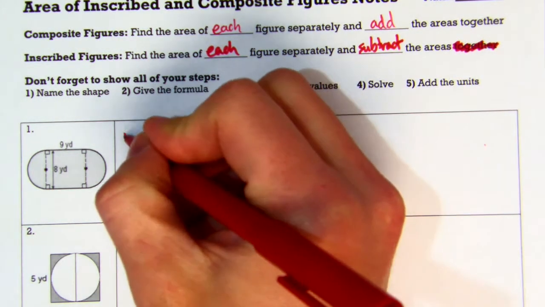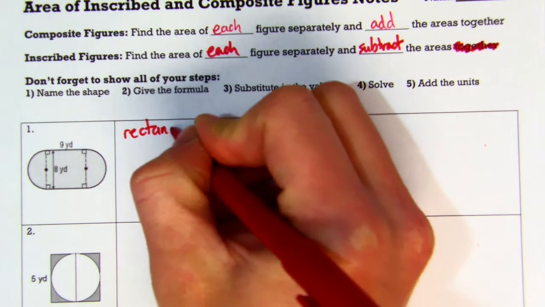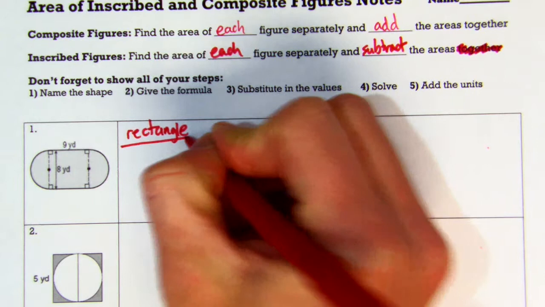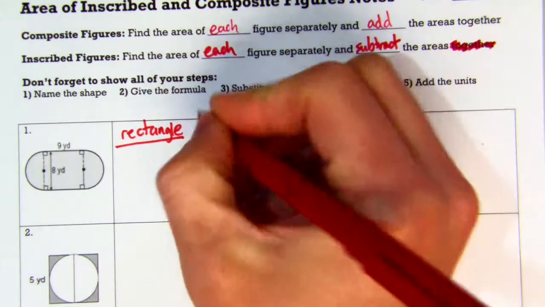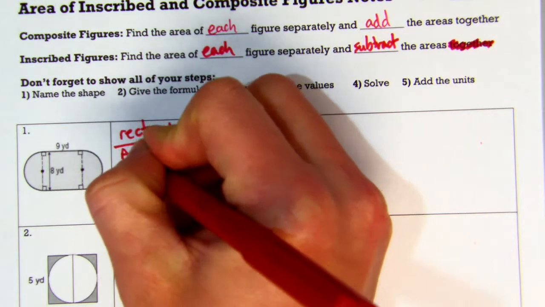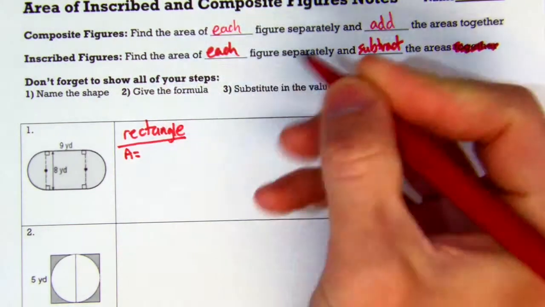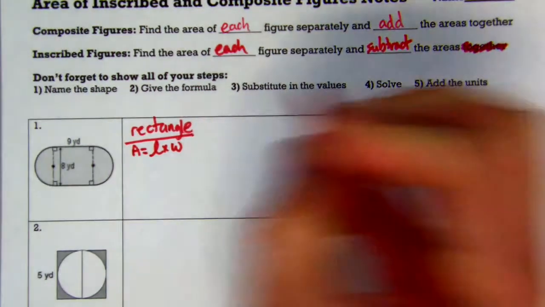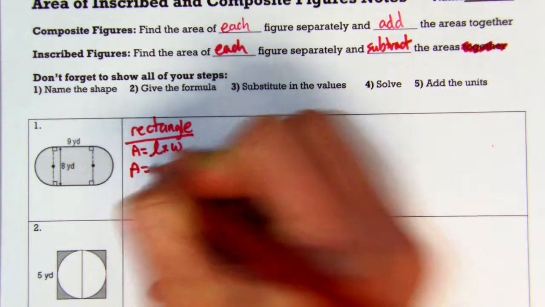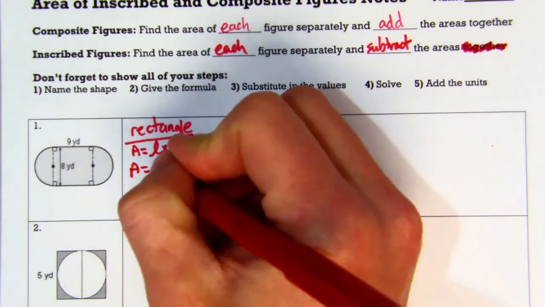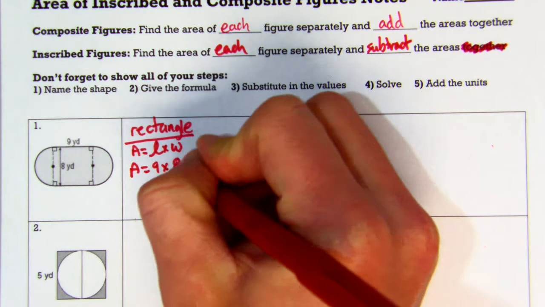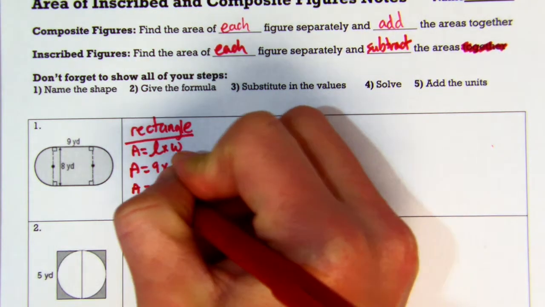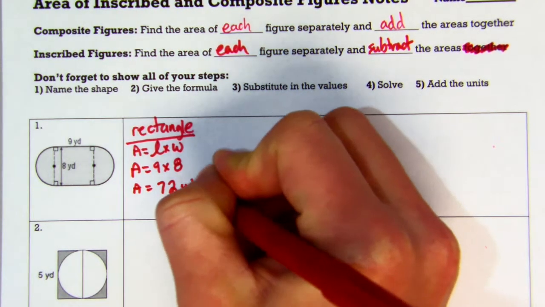So my first shape is rectangle, so I'm going to list it. My formula for my rectangle is going to be area equals either length times width or base times height, either one. I'm going to substitute in my values. So my area is going to equal, we'll say 9 by 8, which means it's going to equal 72 yards squared.